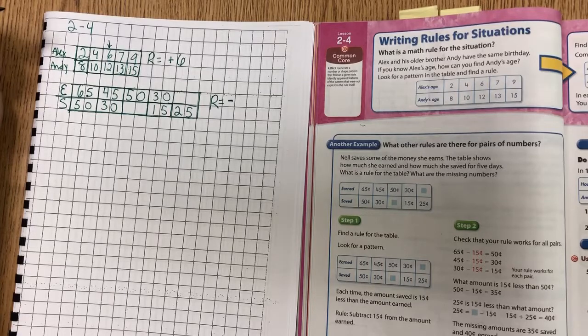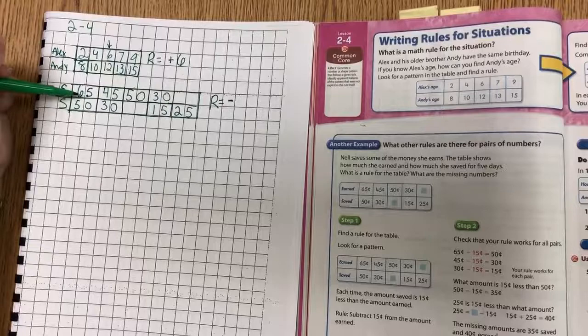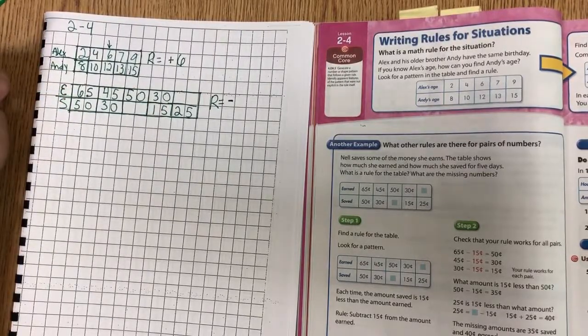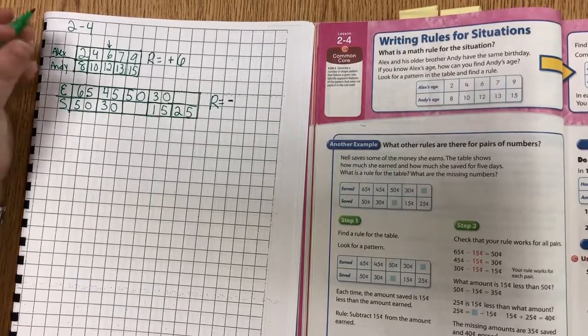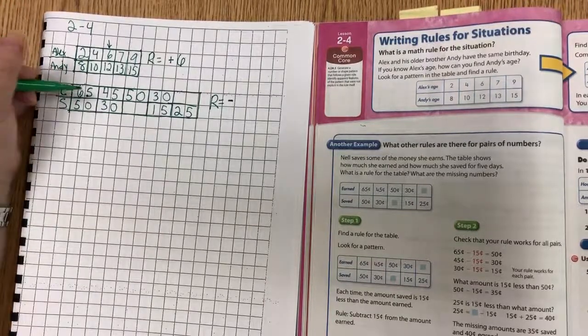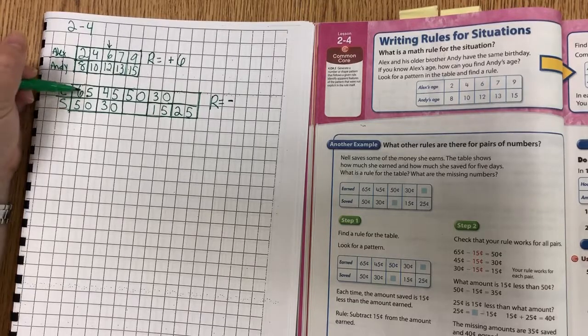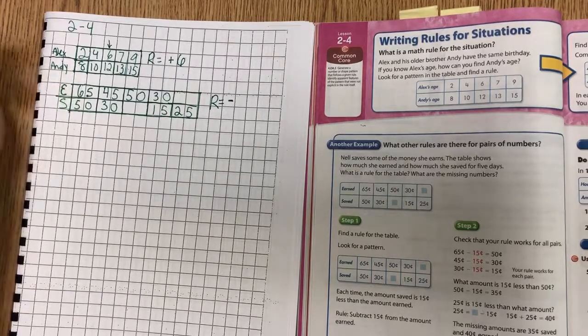So maybe that's my rule, and I'm going to go and test it out before I apply it. Is 65 minus 15 50? Well, if it's a little tricky to do in my head, I can take that 15 and make it a 10 and a 5. Take away the 5, it becomes 60. Take away the 10, it becomes 50. So 65 minus 15 is 50.